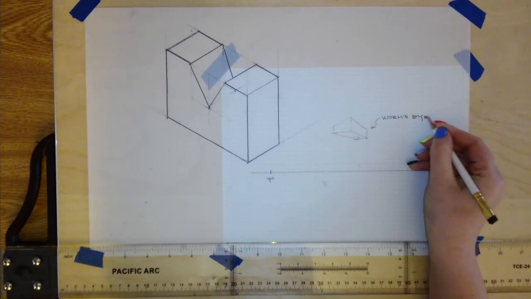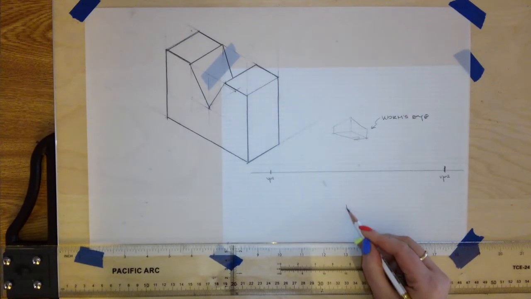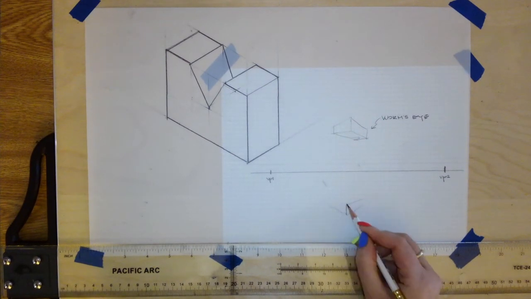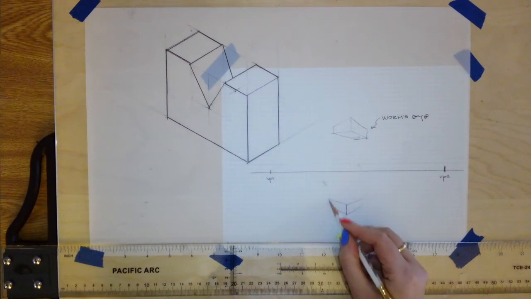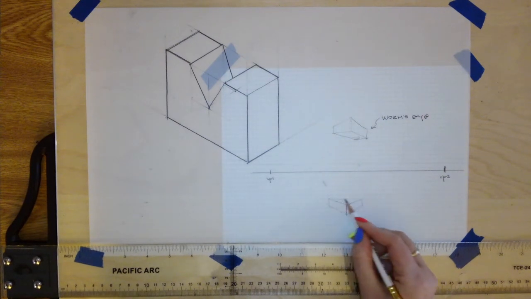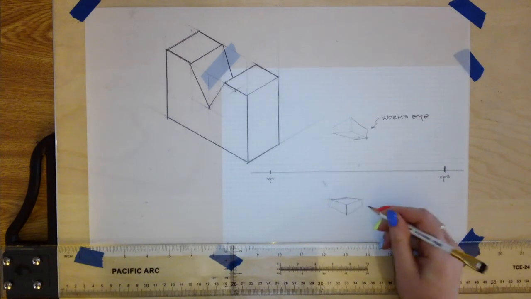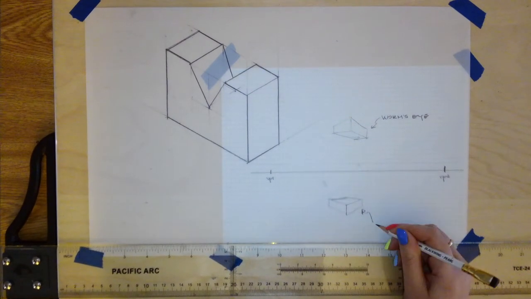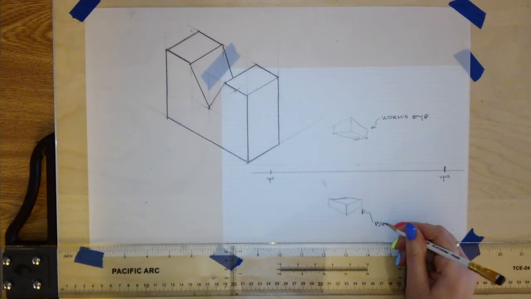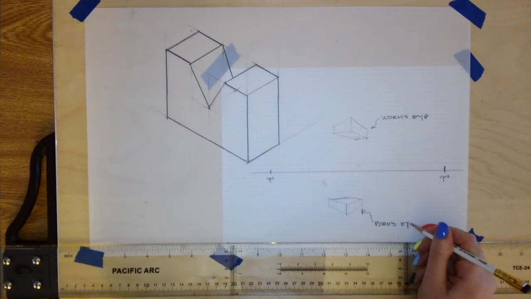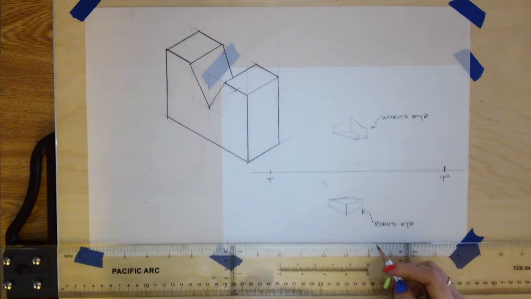And if you draw your object below the horizon line, so if I draw about the same thing, that one got a little messed up, but so this is called a bird's eye view because I'm looking down on the object and I can see the top.